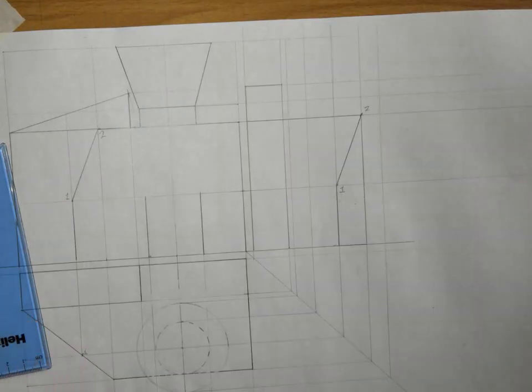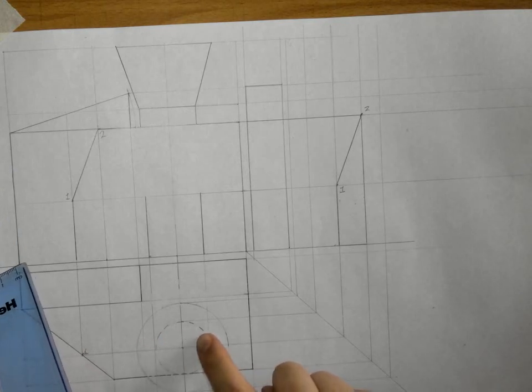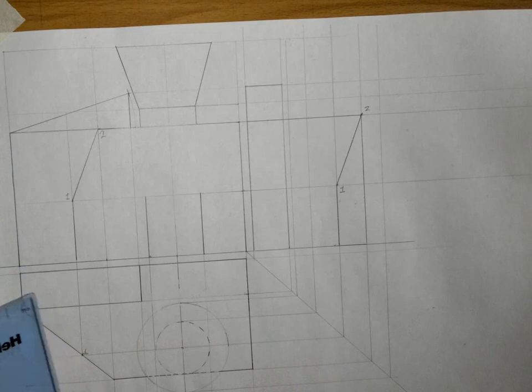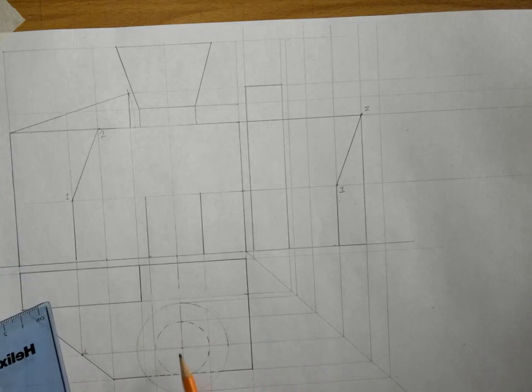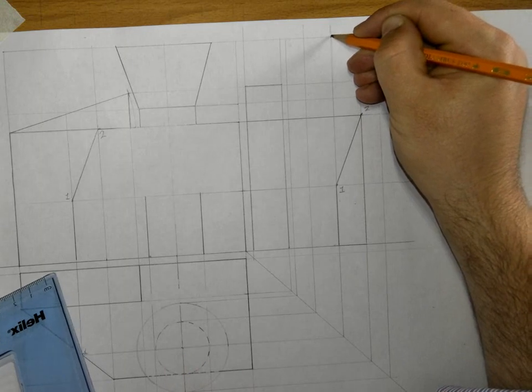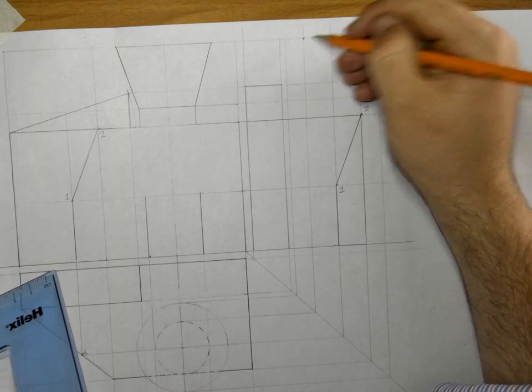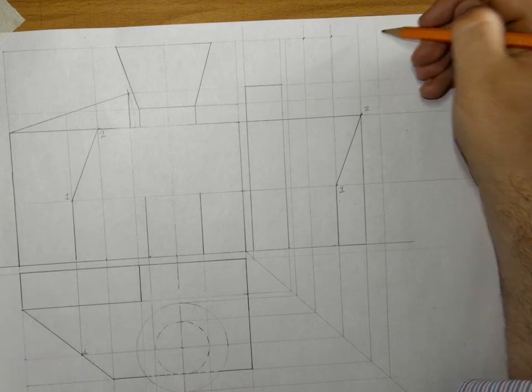So now I have to do the end elevation of the truncated cones, inverted truncated cones. So I know it's 30 at the top from the center line. So there to there.